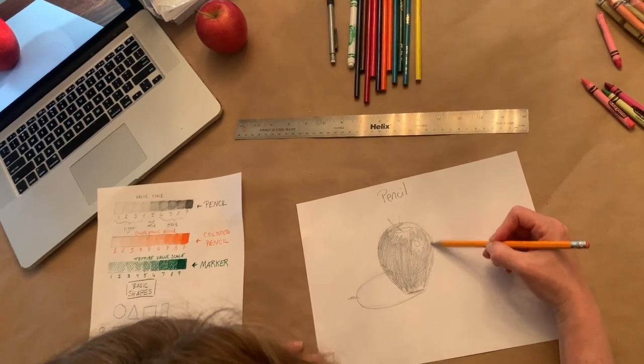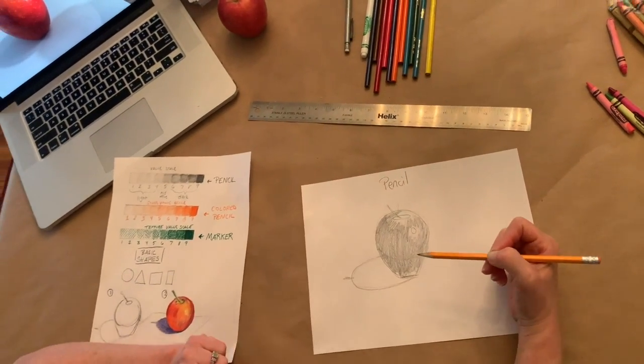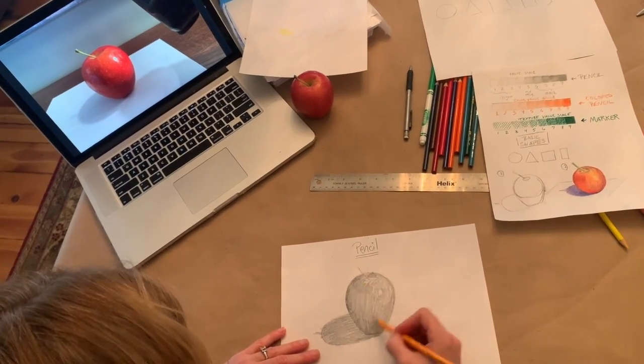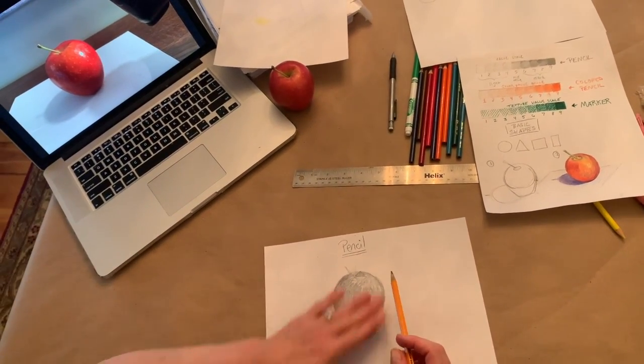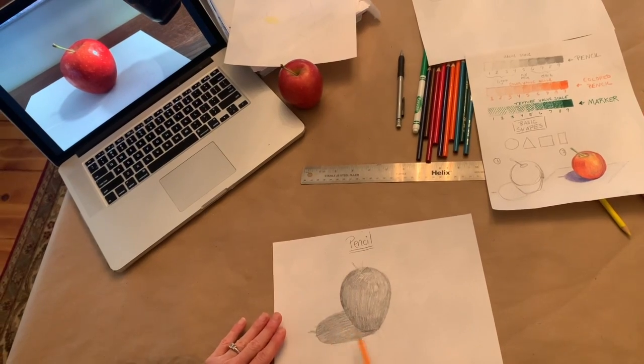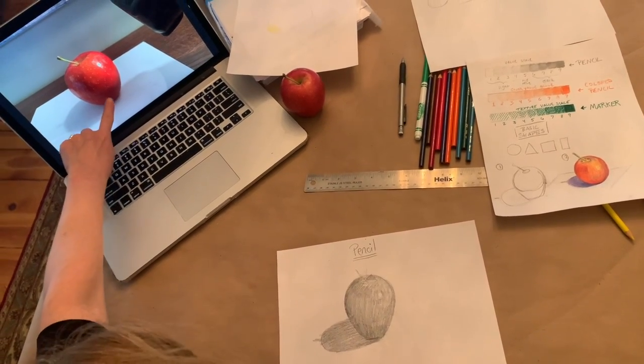Okay. You can go ahead and stop. We're going to just finish this. Go ahead. Okay, so I just quickly tried to shade this in. Then I go back in. Once I get a nice solid value, I get rid of all the whites. Then I'm going to go back in with my next value.